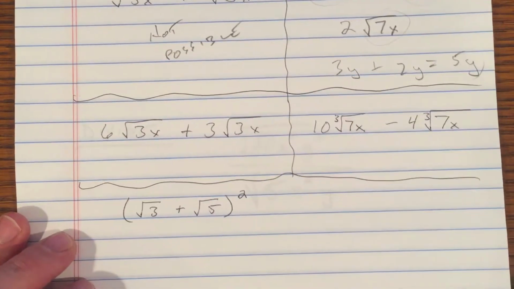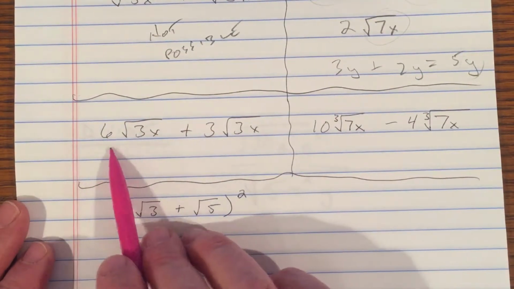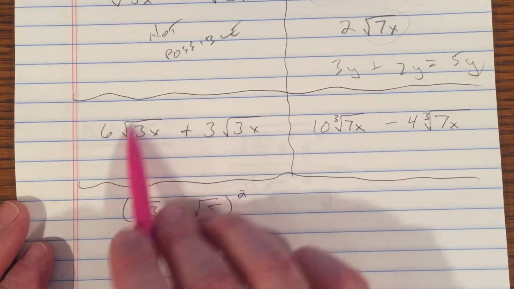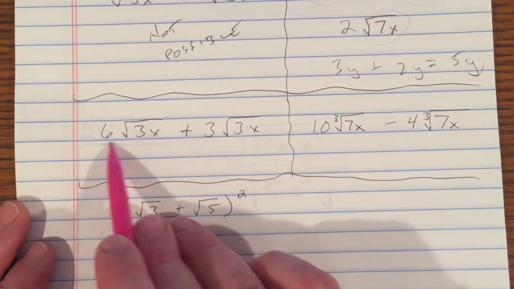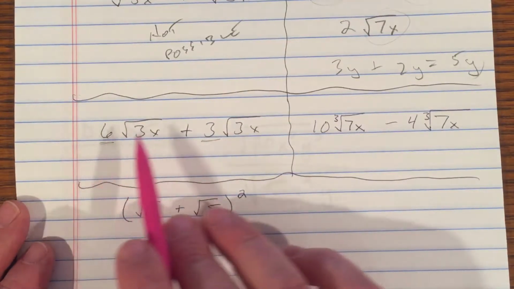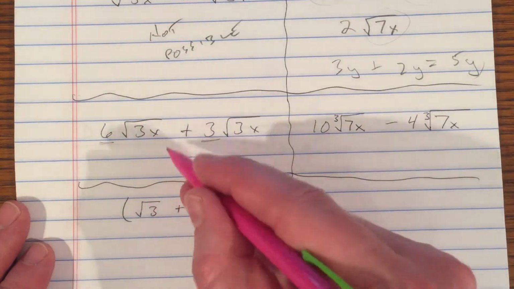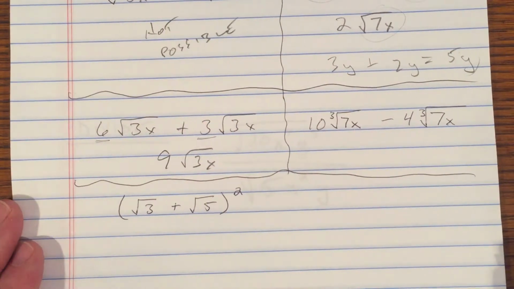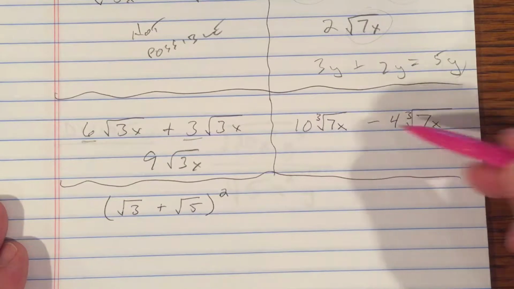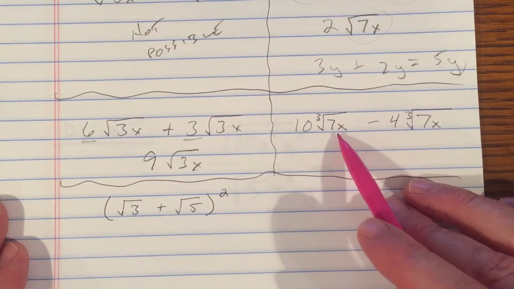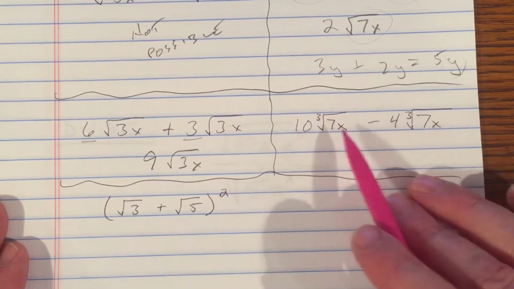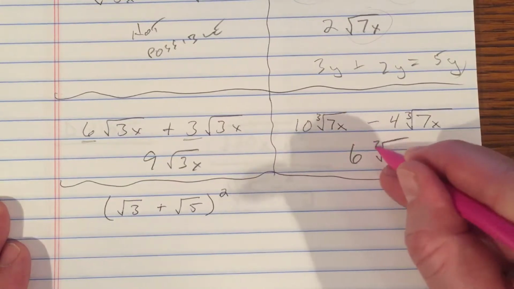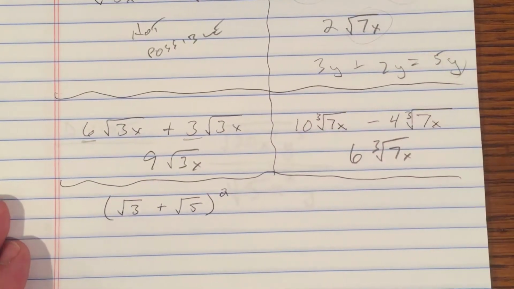So the next piece is, okay, kind of little situations that you see then. So I have 6 square roots of 3x plus 3 square roots of 3x. So each of these are the same. Now I'm just adding that number out in front. If I have 6 of them and I have 3 of them, when I put them together, I have 9 square roots of 3x. And with this one here on the right, subtraction, they are both cube roots of 7x. So again, same index number, same stuff inside, so I can simply just subtract those. So 10 minus 4 is 6 cube roots of 7x.